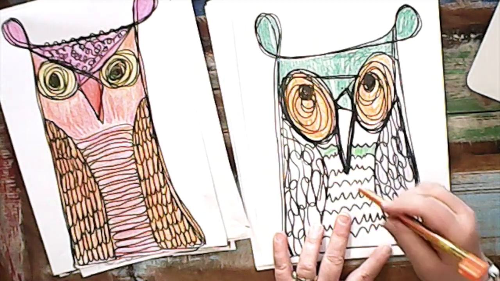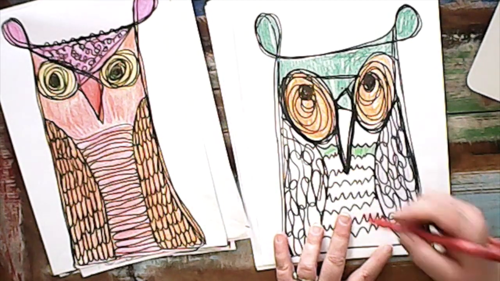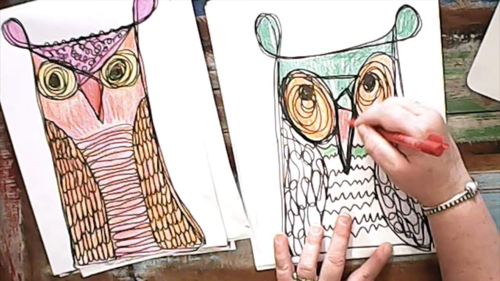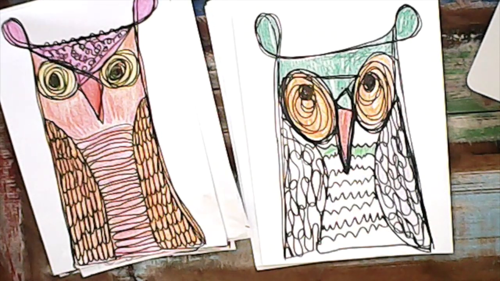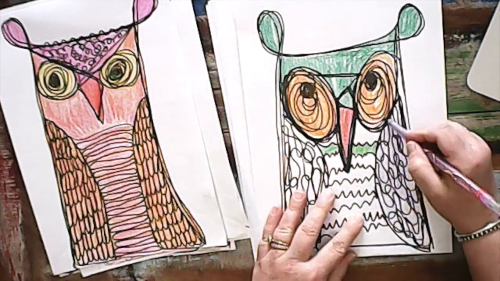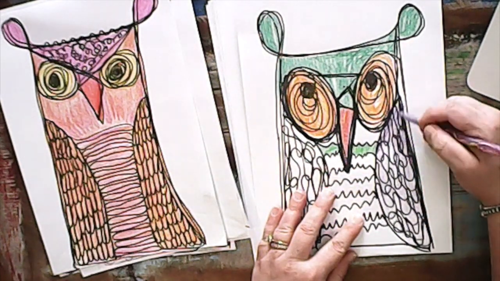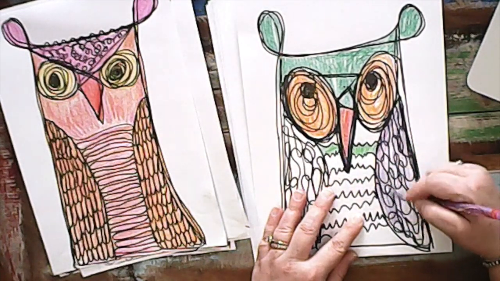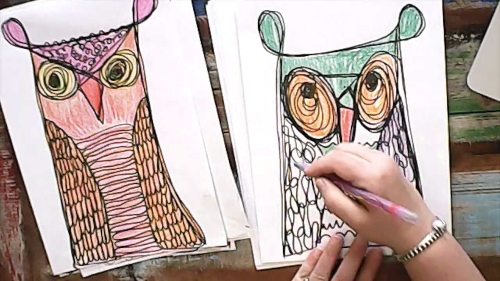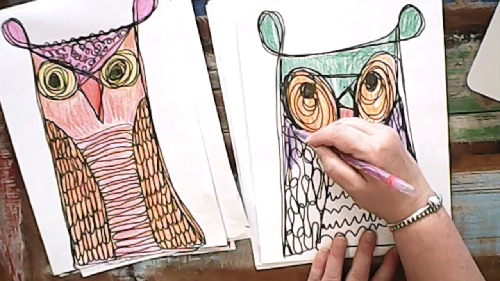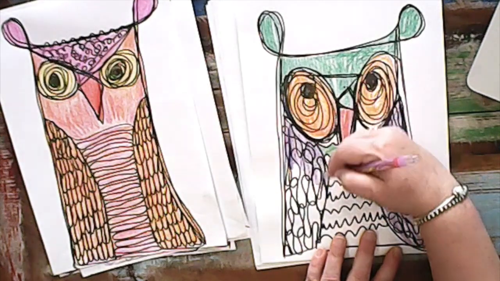This week it's just going to be super fun. You can colour any colours that you want. It doesn't have to be a realistic owl. It can be any colours that you want to colour it. It doesn't have to be a super neat, perfect owl. We're going for challenging ourselves to never take our pen off the page and just see what happens. Because if you drew an owl and you took your pen off the page, it would look very different to this. This owl is meant to look scribbly and cool.